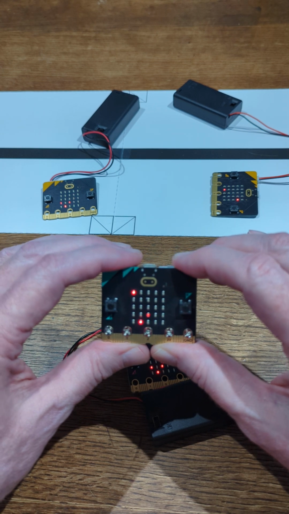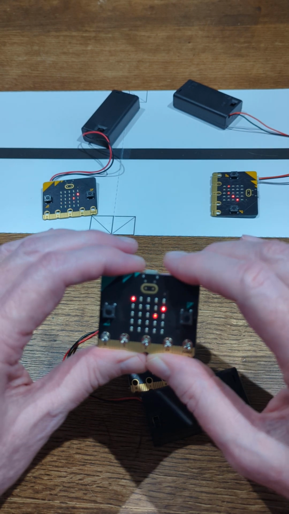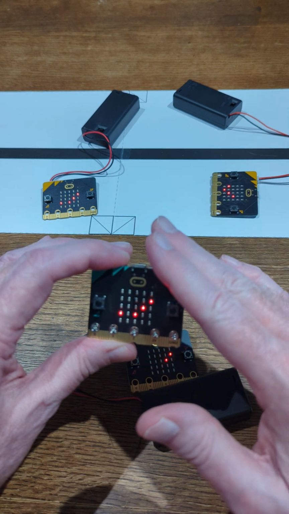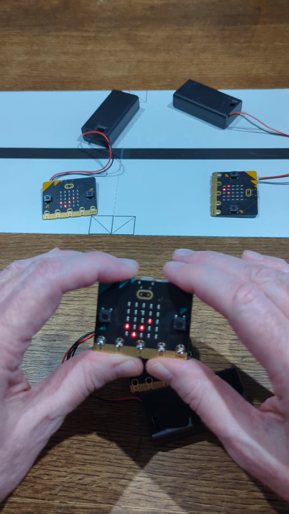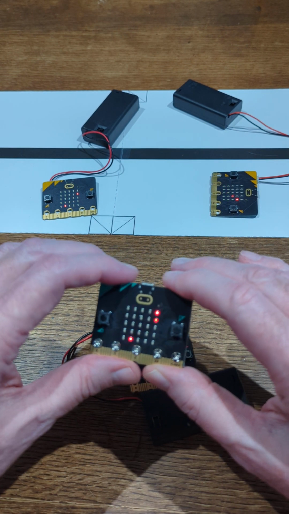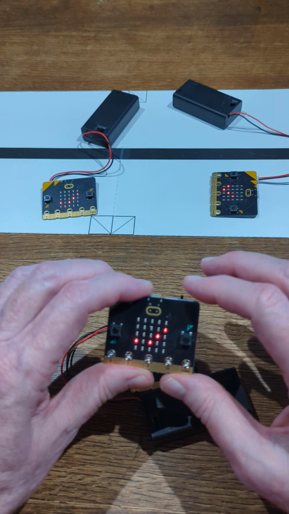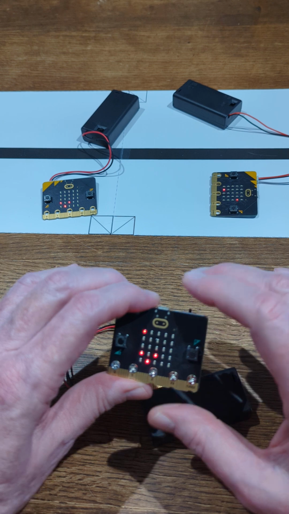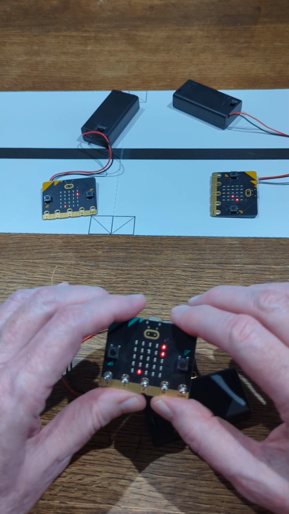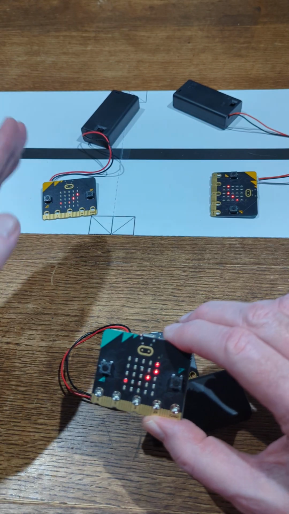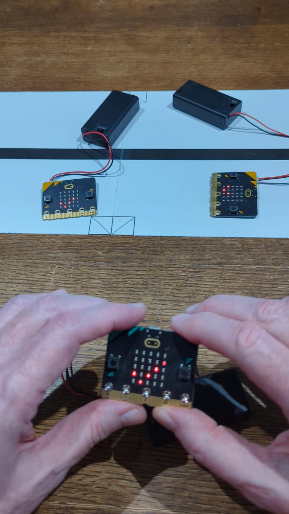And when it gets the maximum strength signal, it's going to save the clock time of this particular microbit, the uptime, if you will. And when it receives the finish line, it's going to save that time as well. And when you subtract the two, you get the time between the two beacons in milliseconds.